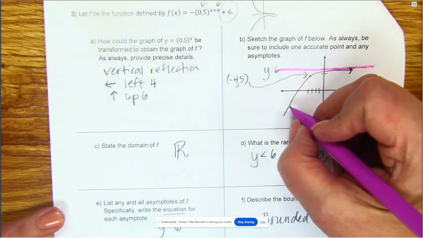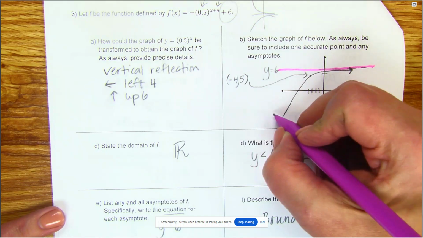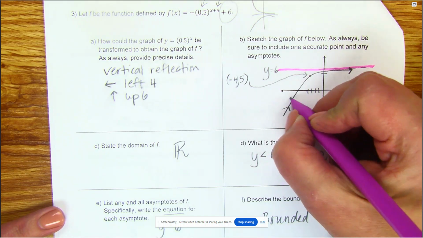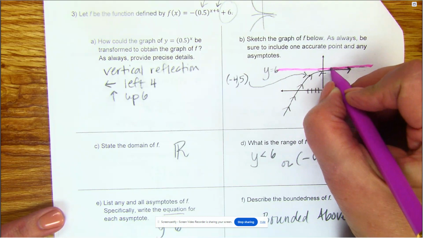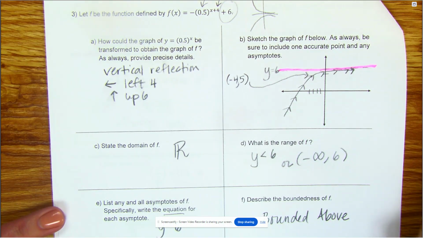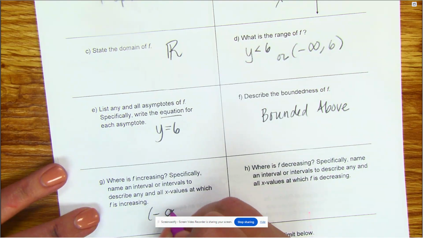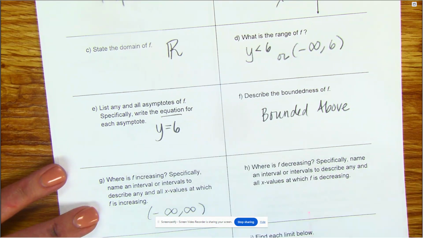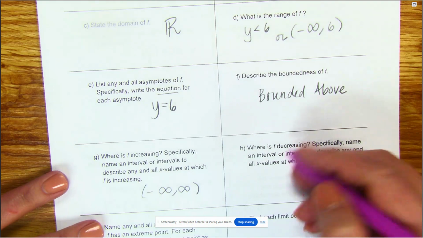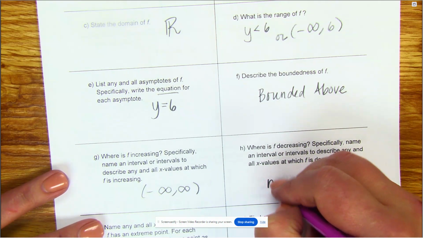Where is f increasing? If you get confused, draw arrows. If you read a graph from left to right, this graph is always increasing. So it wants to know what x interval. So that's from -infinity to +infinity. It's always increasing. Is it ever decreasing? Never.